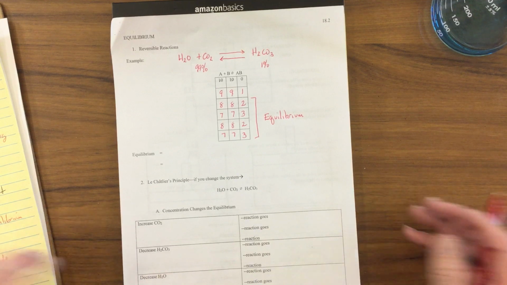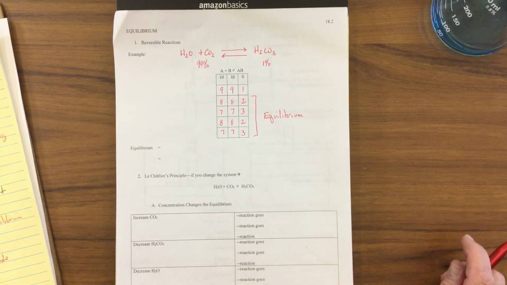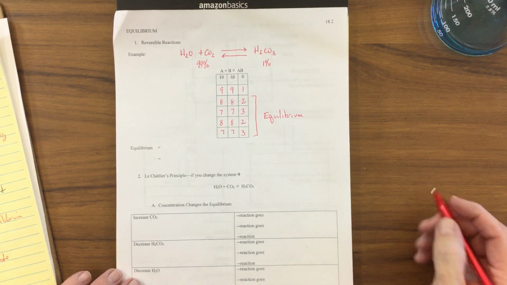So what does it mean to be at equilibrium? Let me give you the definition for this. Here's the kind of formal definition, and then we'll get to a simpler definition as well.